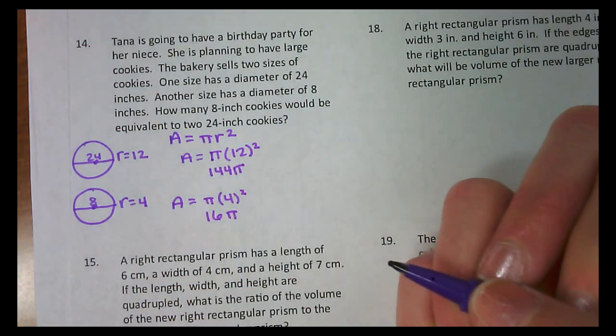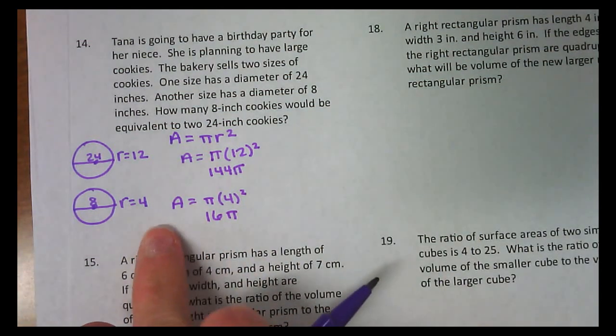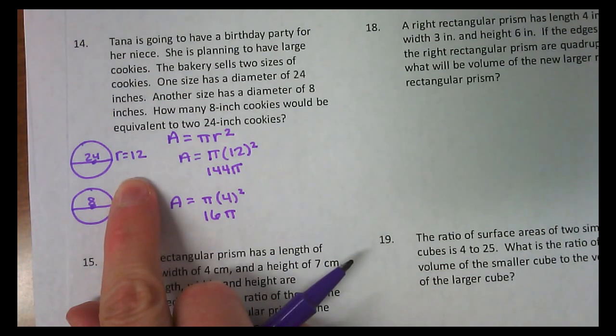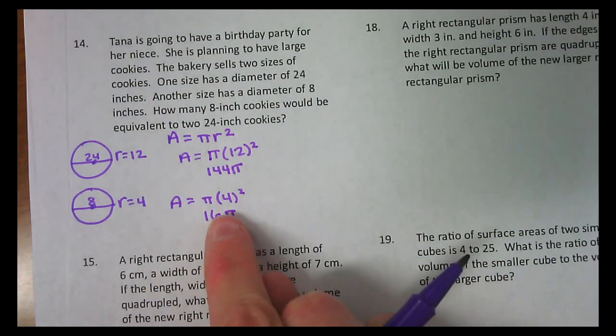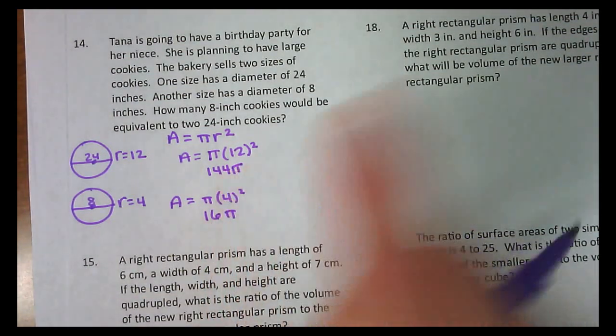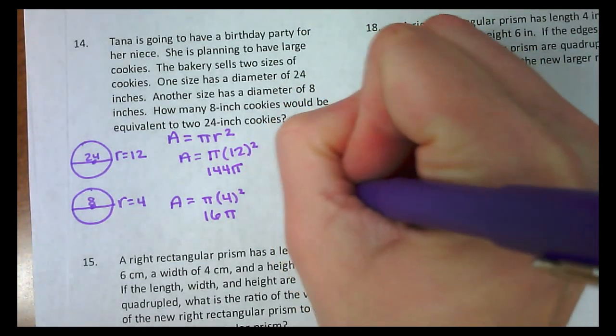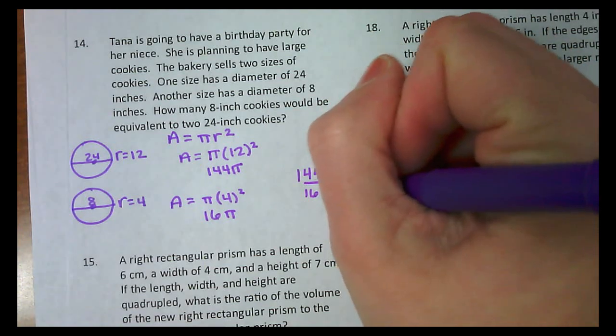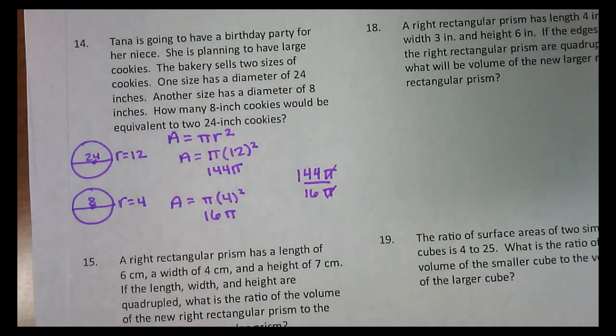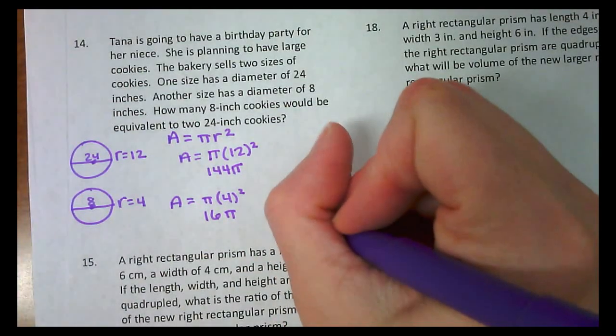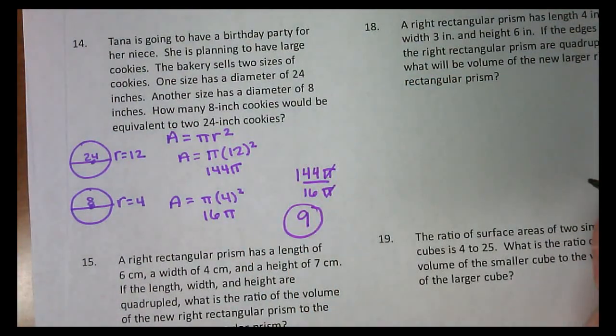If I want to figure out how many 8-inch cookies would be equivalent to two 24 cookies, I want to see how many times this fits into this. So I'm going to take 144 pi and divide it by 16 pi. When I do that, the pi's cancel out, and then I just have 144 divided by 16, and that's 9. Okay, so 9 smaller cookies would be equivalent.